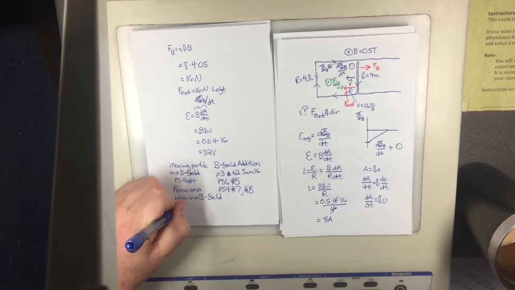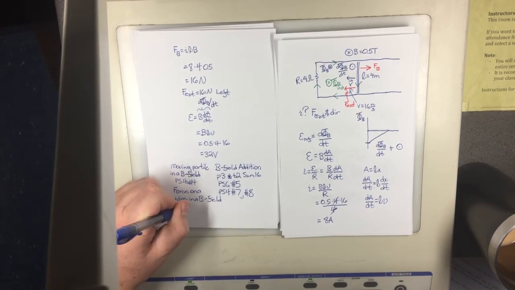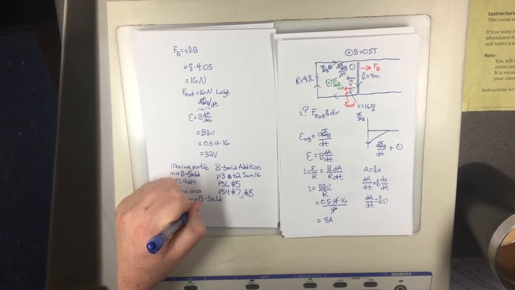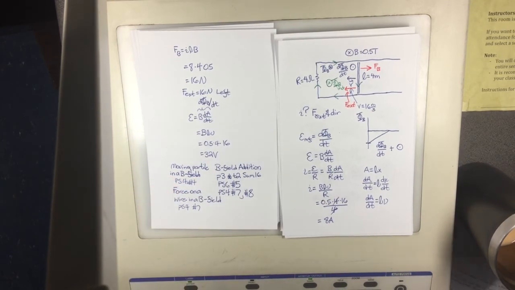Problem set 4, number 7. The only other one that would really be problem set 6, 2, and 4.